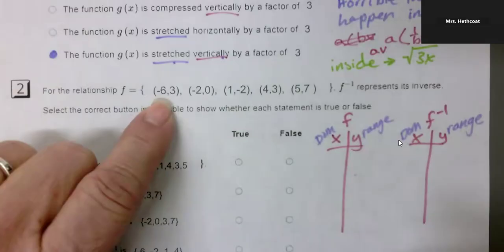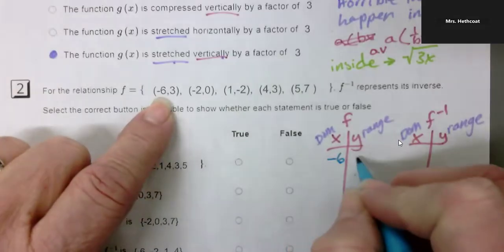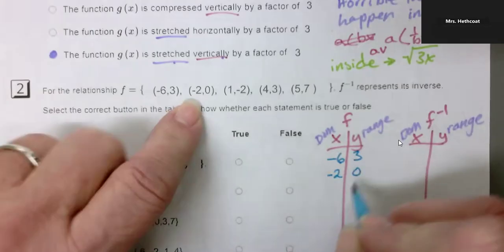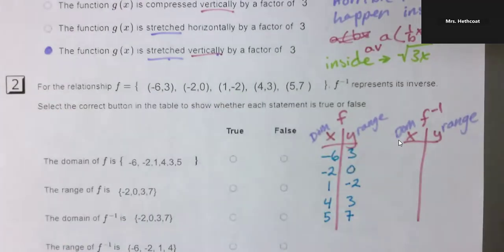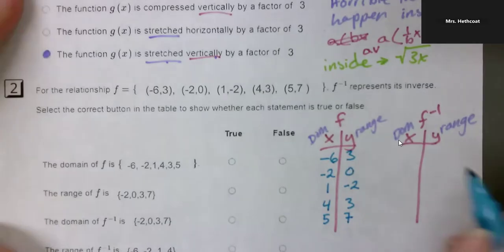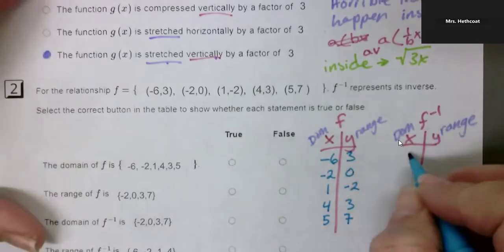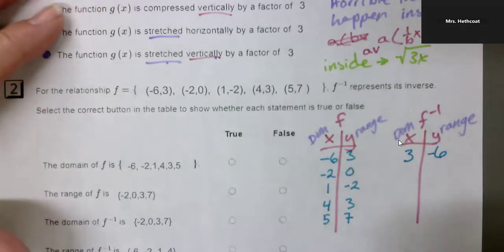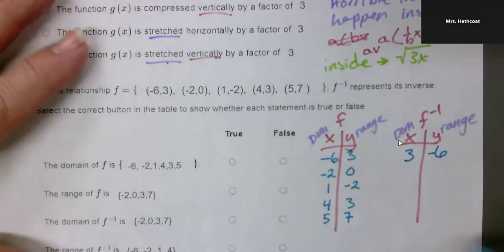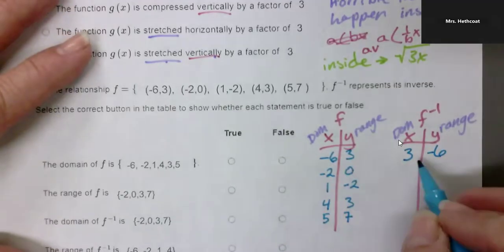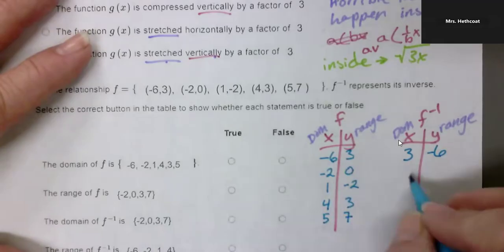Now I can just put each of these coordinate pairs into the chart. So I'll go -6, 3, -2, 0, 1, -2, 4, 3, 5, 7. And then in the inverse, the whole point is that we would put the range of the first one in as the domain here. So we're going to end up with the opposite, right? Just the reversed or the inverted coordinate pair. So we go from -6, 3 to 3, -6, from -2, 0 to 0, -2.